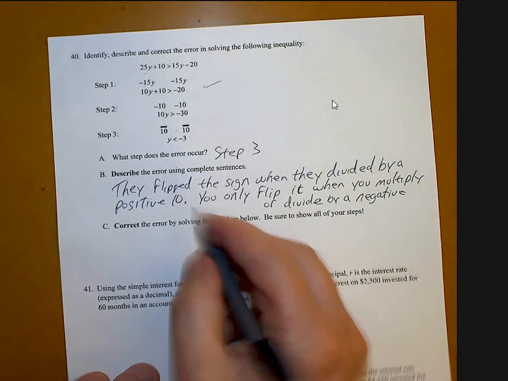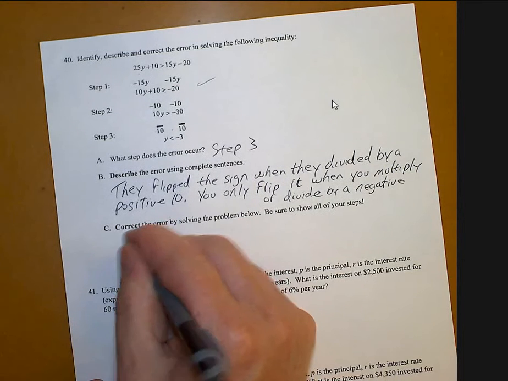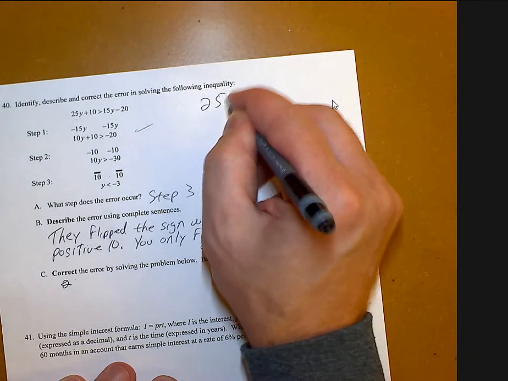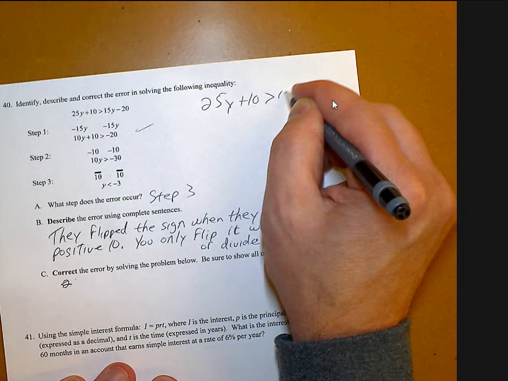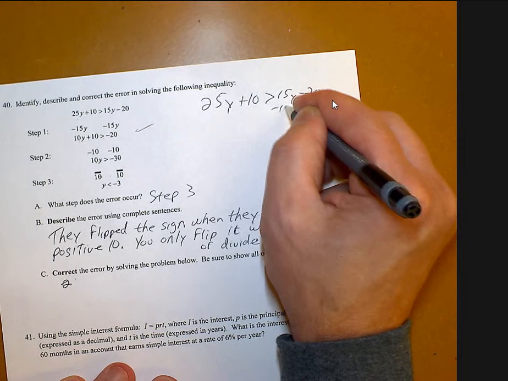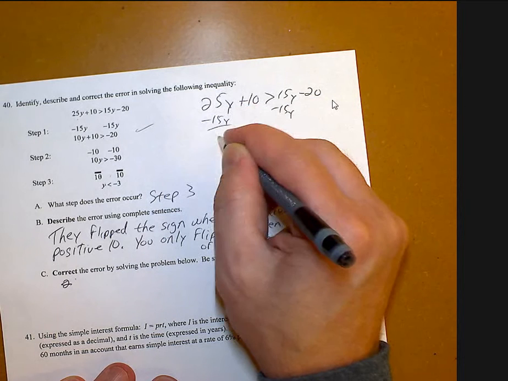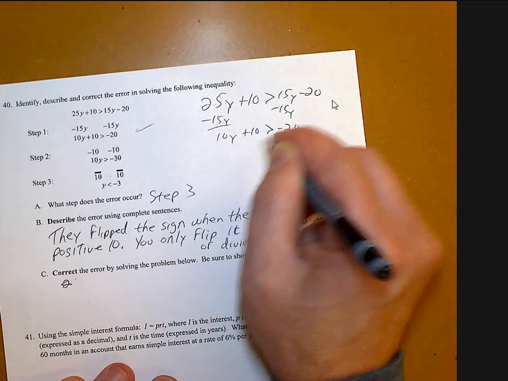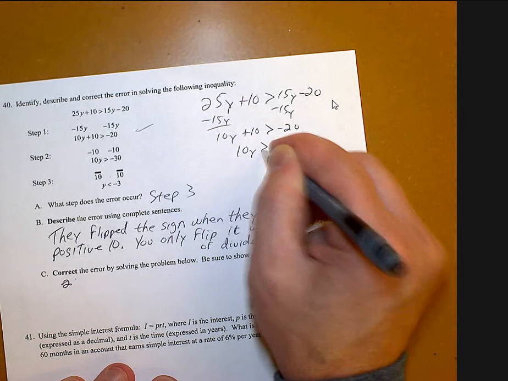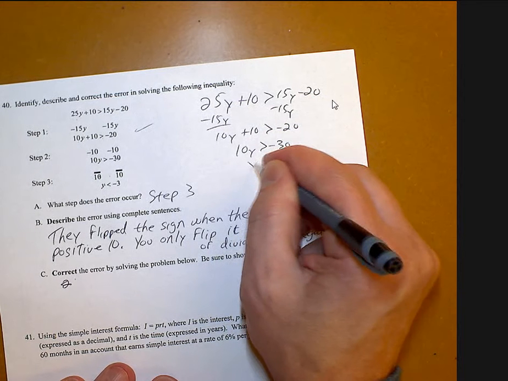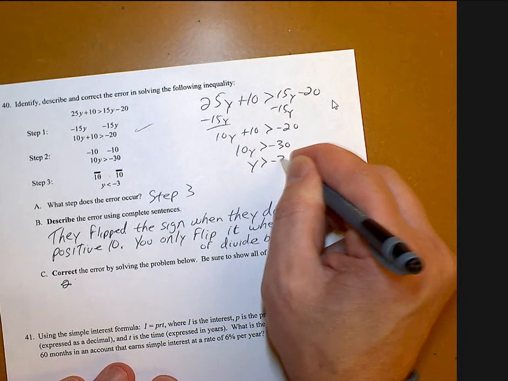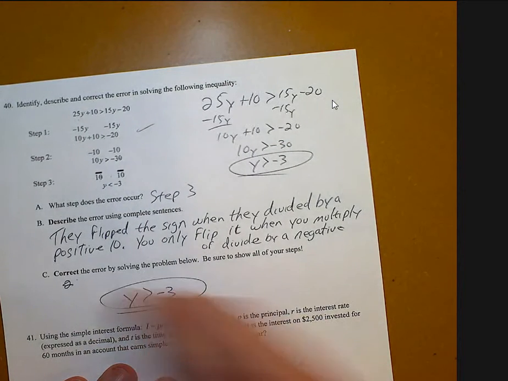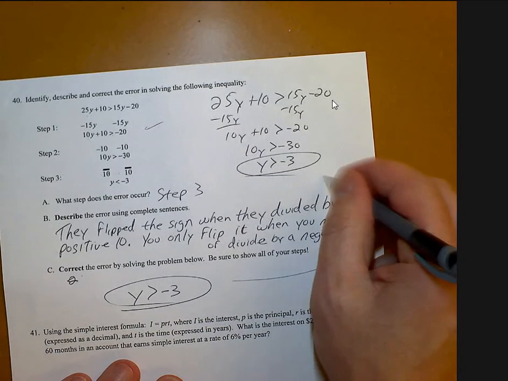Correct the error. Alright, let's write this then. I'm going to do it right up here. So we got 25y plus 10 greater than 15y minus 20. I would subtract 15y. I get 10y plus 10 greater than negative 20. Subtract that 10 over. I get 10y greater than negative 30. Divide by the 10. I get y is greater than negative 3. So y is greater than negative 3 would be the correct answer. I showed all my steps right up there.